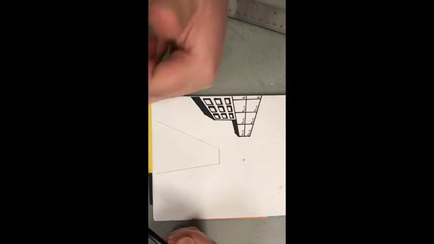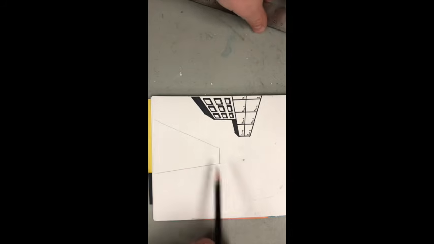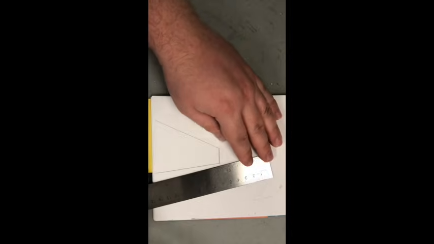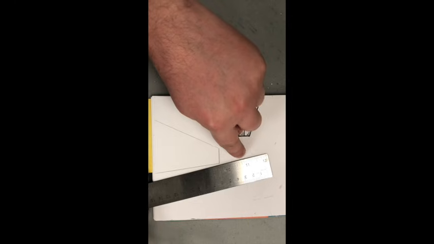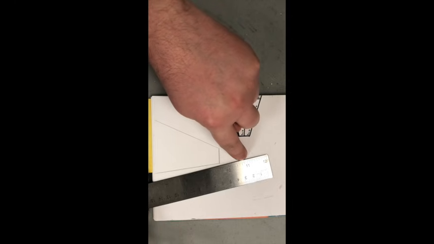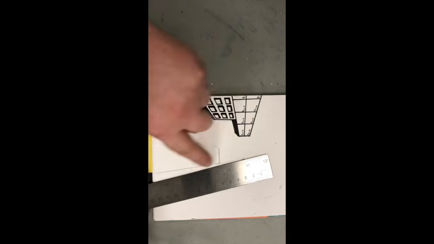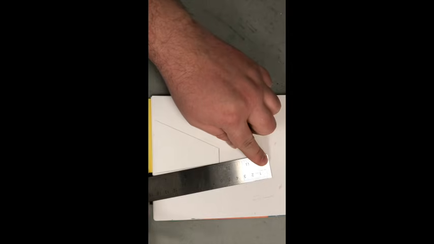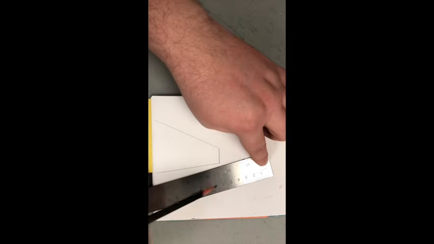Now you can stop there and just add windows to it and be done, but I feel like we're going to see part of the other side. So I'm going to add another side to my building. So here's how I do it. This time I'm going to use my ruler, line it up to the vanishing point, and I'm going to bring my ruler just a little bit away from this side over here. So I don't want it to be close. I don't want it to overlap. I want it to be a little bit farther away.